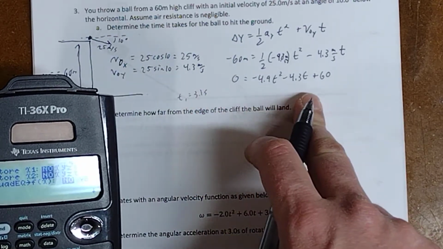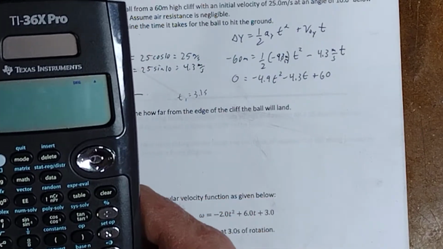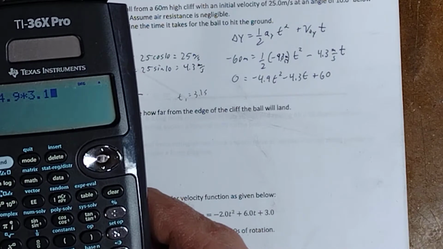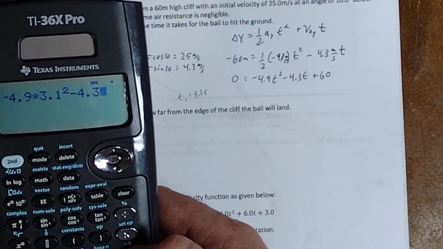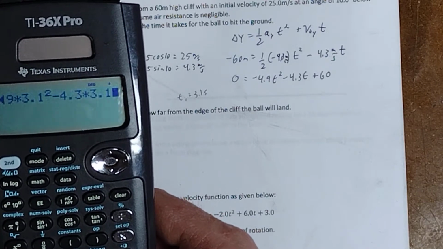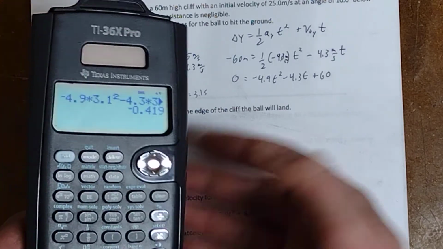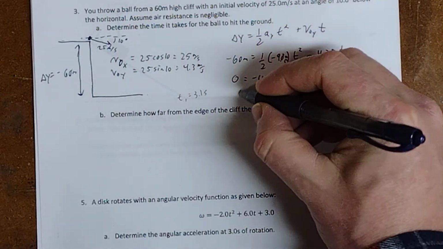And if you're not convinced of that, go ahead and plug it in, right? 4.9 times 3.1 squared minus, I remember doing this back in the day, solving this. I was like, wait a minute, do I believe what the calculator just gave me? All right, let me plug it back in and see what I get. And you get almost 0, right? So 3.1 seconds is going to be good enough for me.